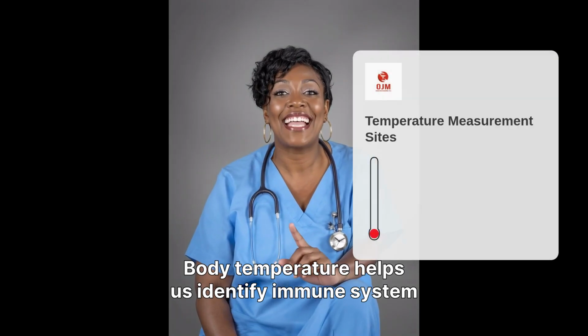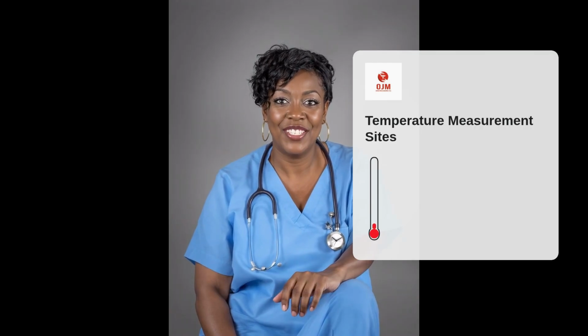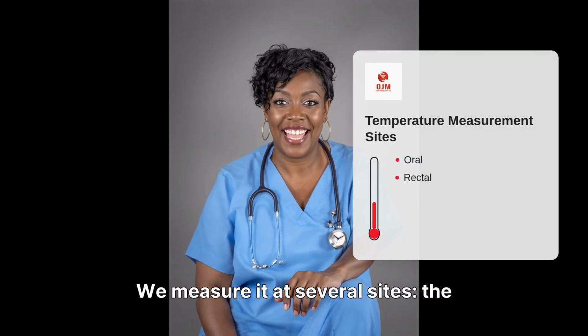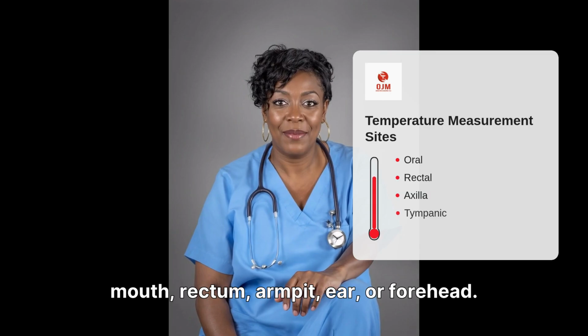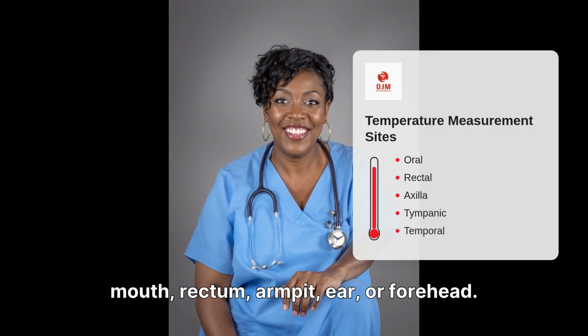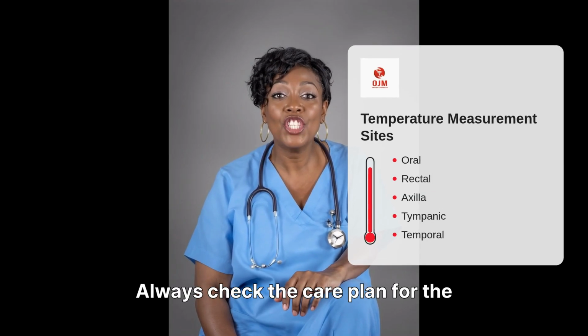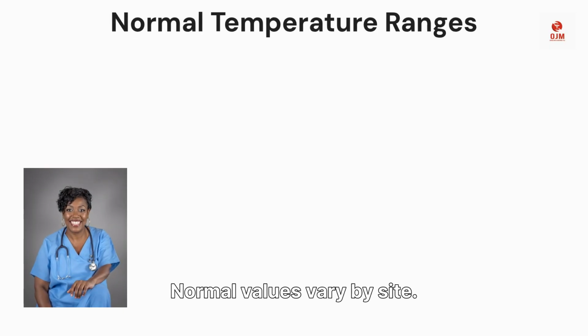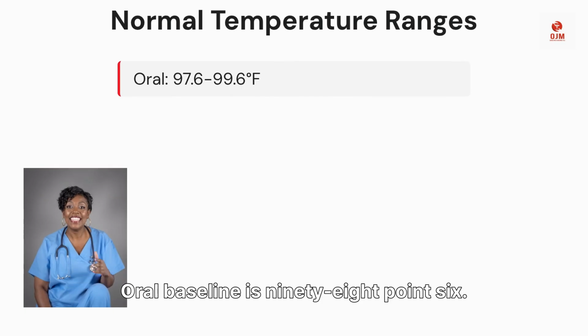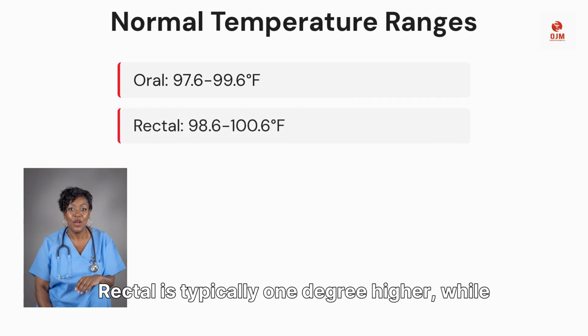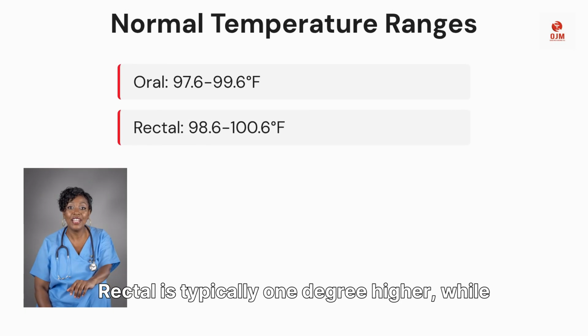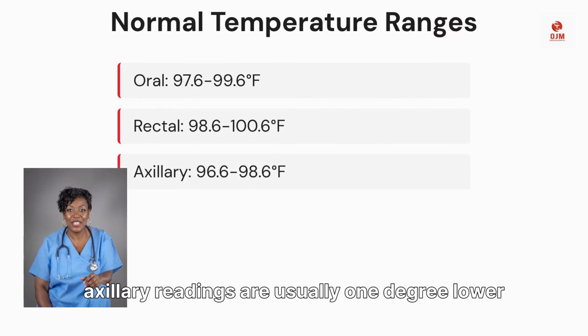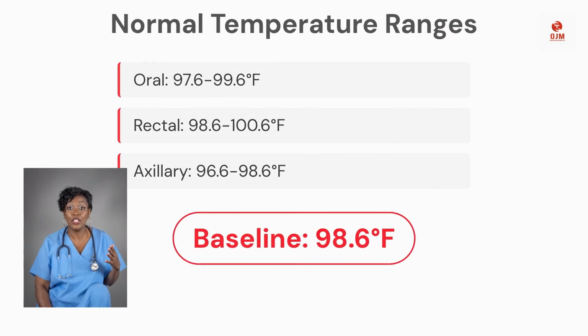Body temperature helps us identify immune system issues. We measure it at several sites: the mouth, rectum, armpit, ear, or forehead. Always check the care plan for the correct site. Normal values vary by site. Oral baseline is 98.6. Rectal is typically 1 degree higher, while axillary readings are usually 1 degree lower than oral.